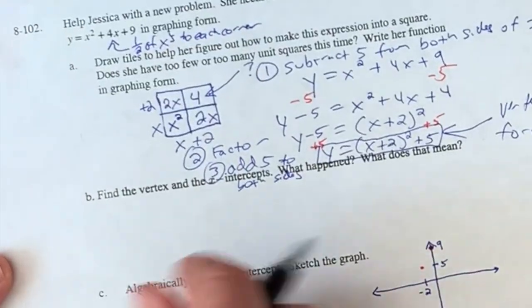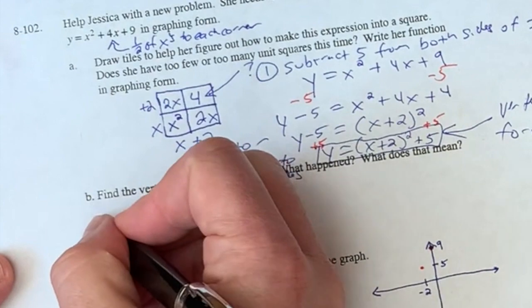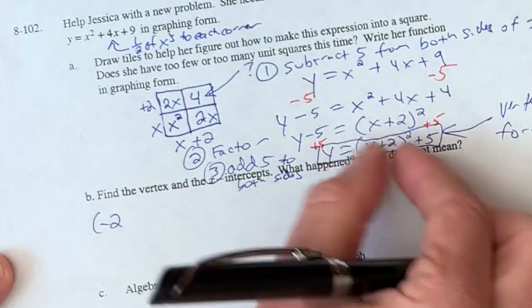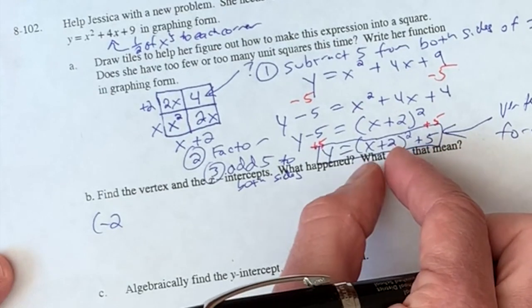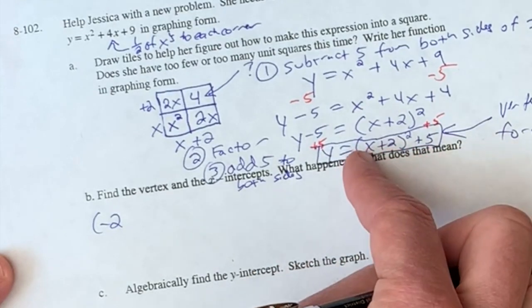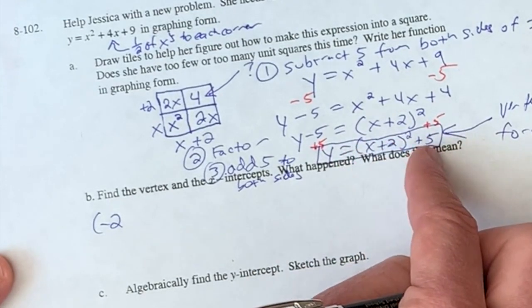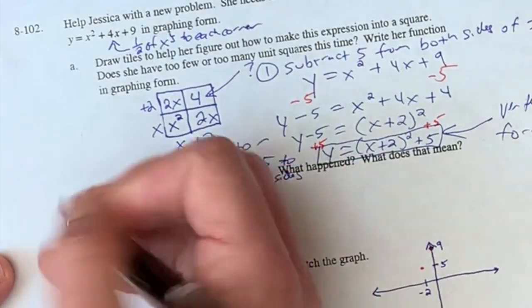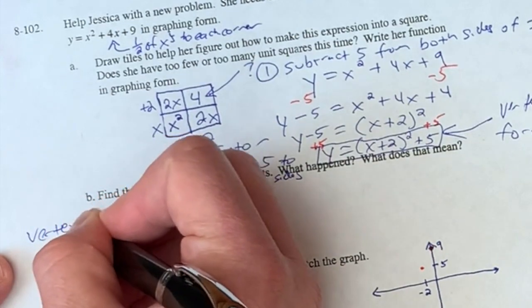Find the vertex. Well, we have the vertex right here. We just got to take -2 because, again, we need to make this parentheses 0 to get our minimum point here. It would be at -2. We plug in -2 for x. That's going to cancel this out to 0. And then 5 is going to be our minimum height of that parabola. So (-2, 5) is going to be the vertex.